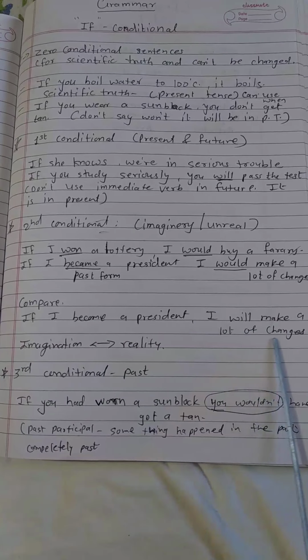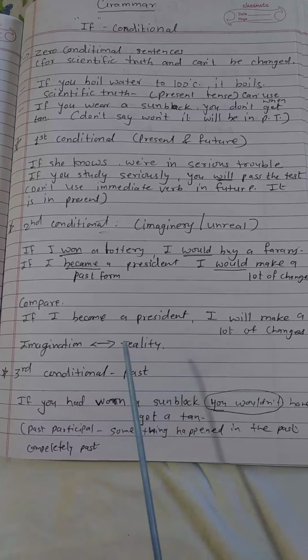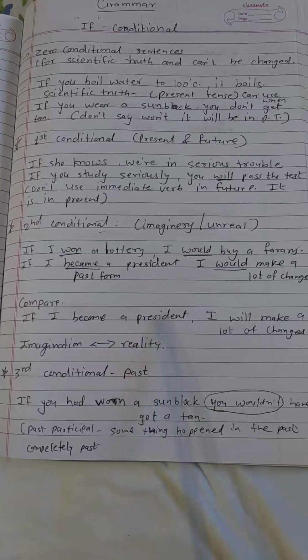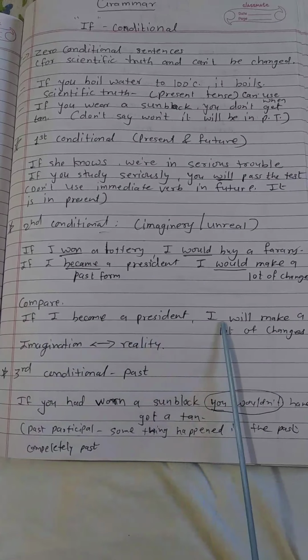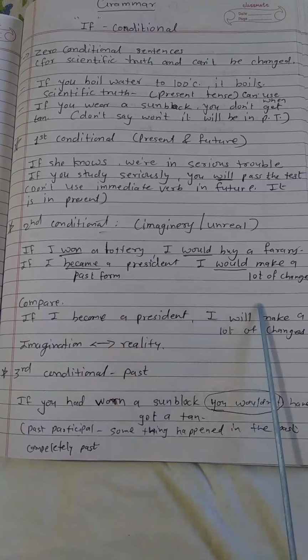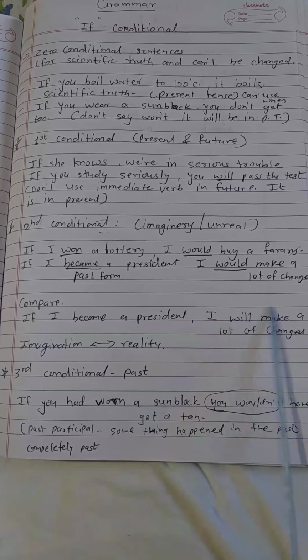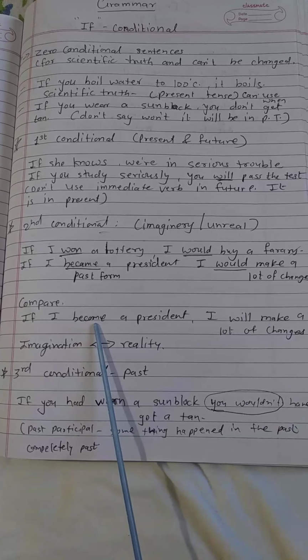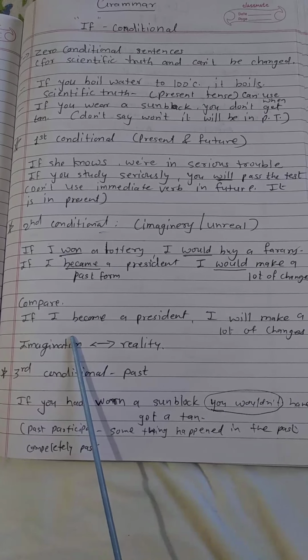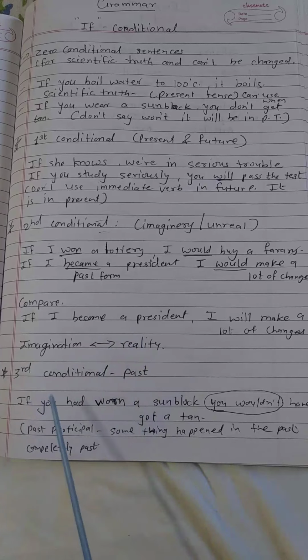I will make a lot of changes. So imagination and reality. In this, you can use both the tenses, but according to the sentence. If this is given, you have to write this. If this is given, you have to write this. So both the things you should remember in both the sentences, so you can fill in the blanks.